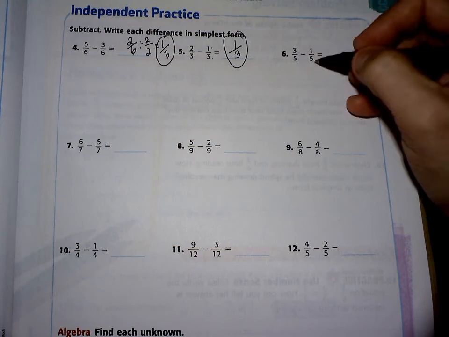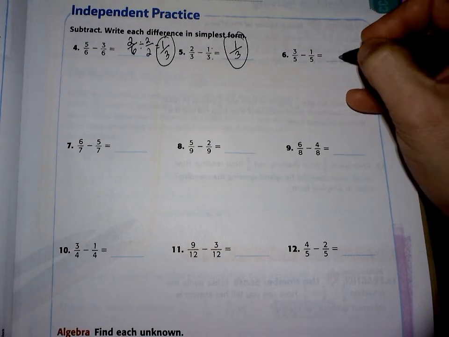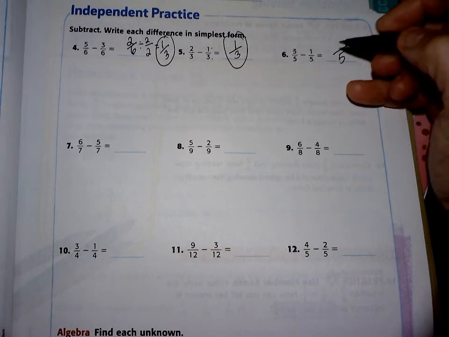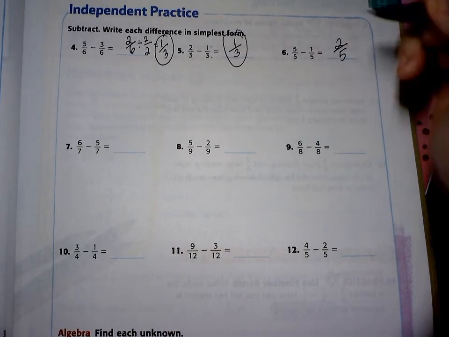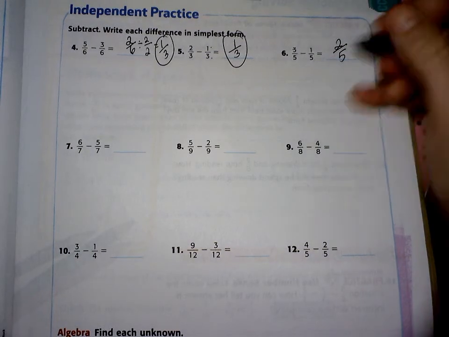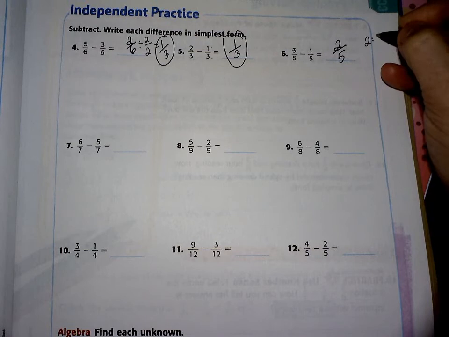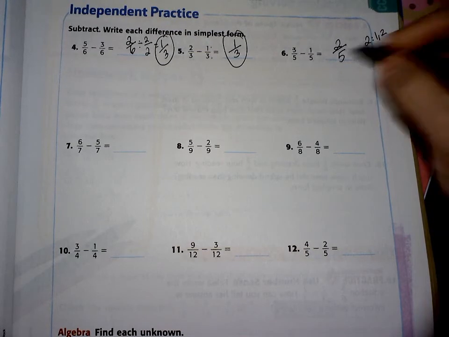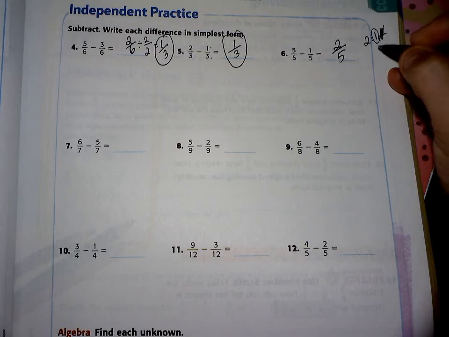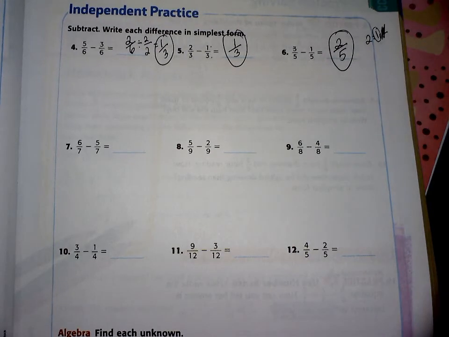3/5 minus 1/5. Well, my denominators are the same, so I can just rewrite the denominator, and then I'm going to go 3 minus 1 is 2. Is that in simplest form? Well, let's see. Here's my number 2. The factors of 2 are 1 and 2. Can I divide 5 by 2 evenly? No. So my only factor left is 1. It is in simplest form.